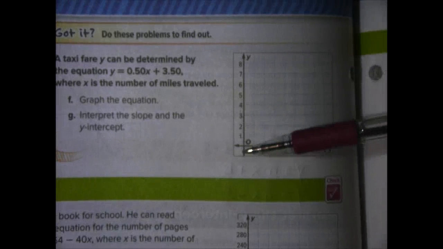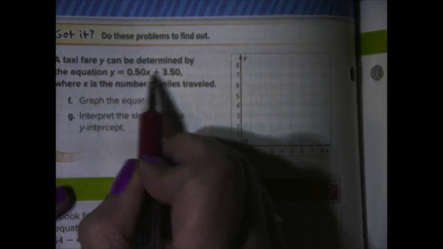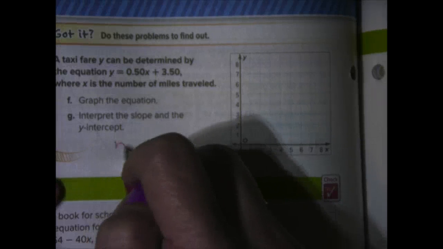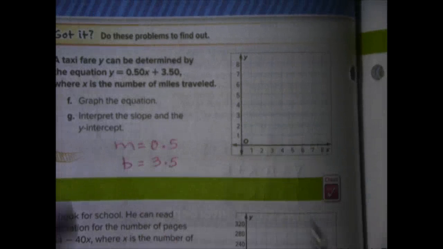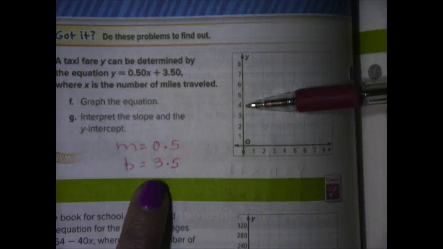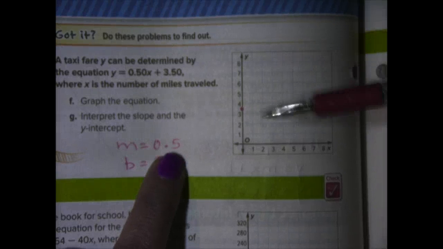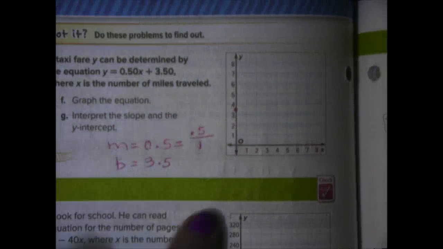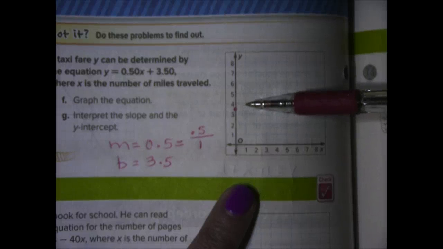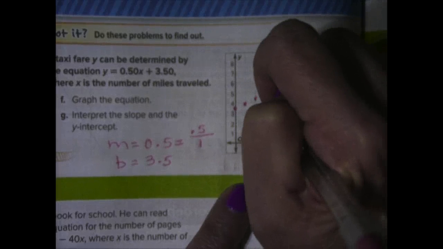Alright, so remember that when we graph the equation, we're going to go up on the y-axis to the y-intercept. When you look at your equation, y equals 5/10 x plus 3 5/10, we're going to notice that our slope is 0.5 and our y-intercept is 3.5. So the y-intercept of 3.5 takes us halfway between the 3 and the 4, so we'll put a dot right here between the 3 and the 4. And then we're going to go up 1/2 and over 1, because remember we had to make our slope into a fraction, so we're going up 1/2 over 1, up 1/2 over 1, up 1/2 over 1.